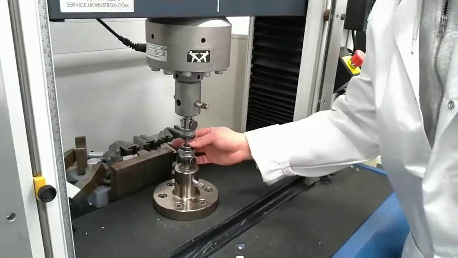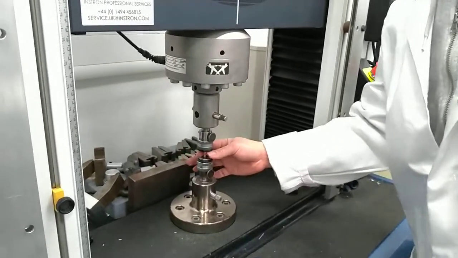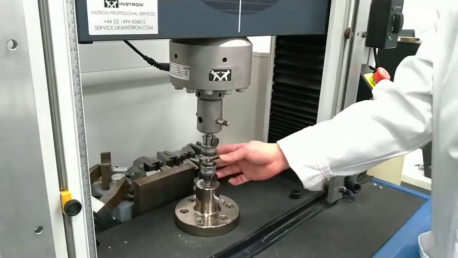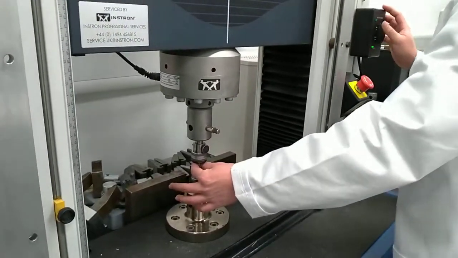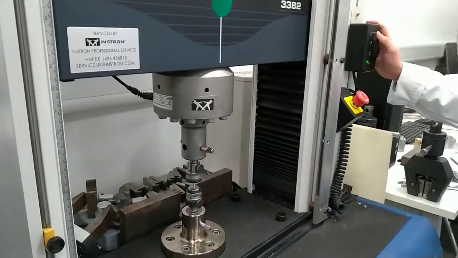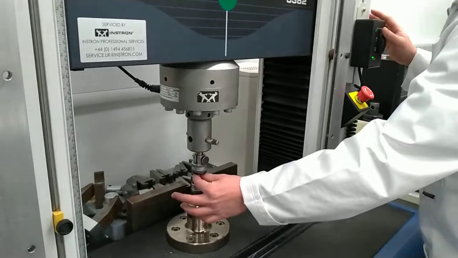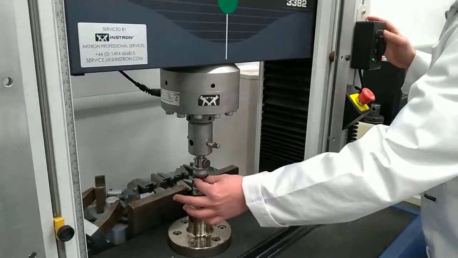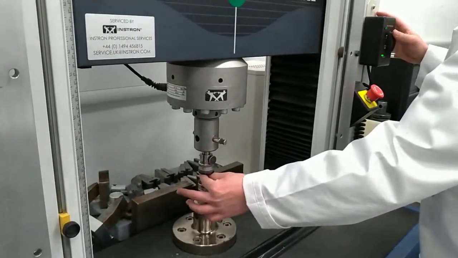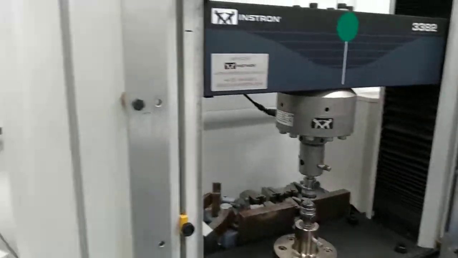Now you check your sample again and you still feel it's slack here, so we cannot start from this point. The only way to make it tight is to use the panel to move the crosshead up one step at a time, very slowly, to make sure that it's tight. You can check the panel over there.